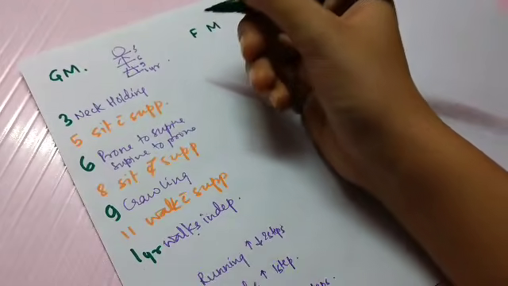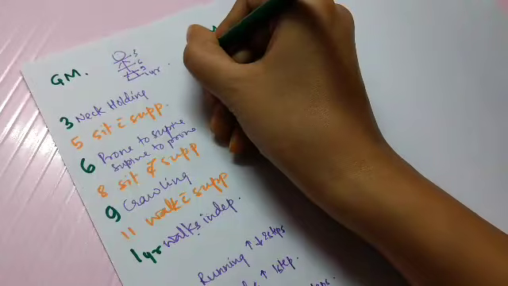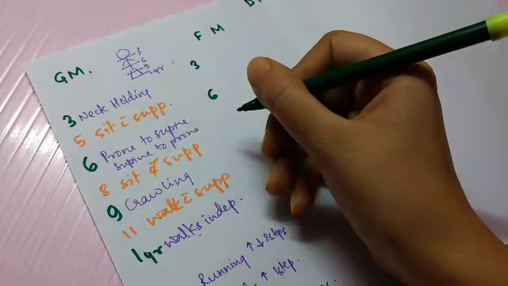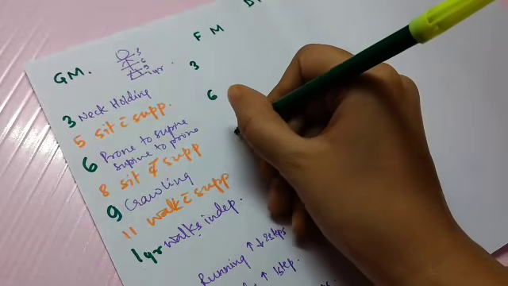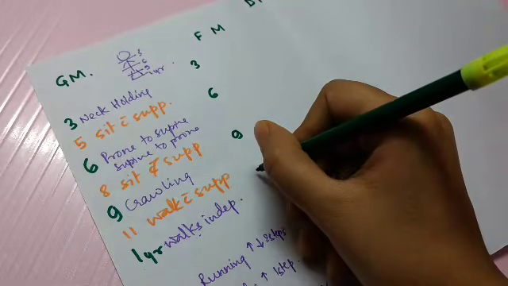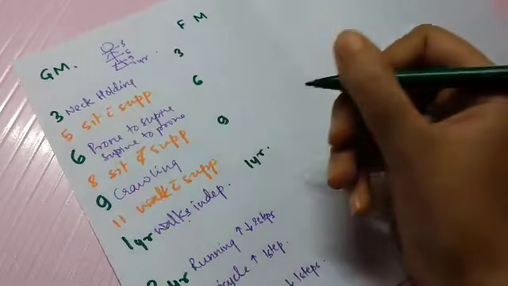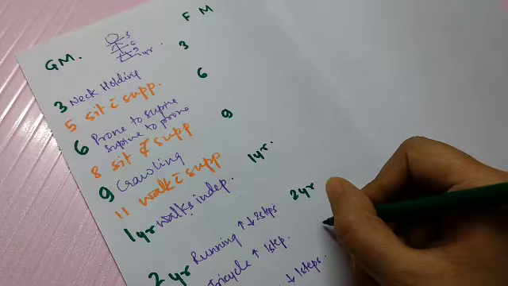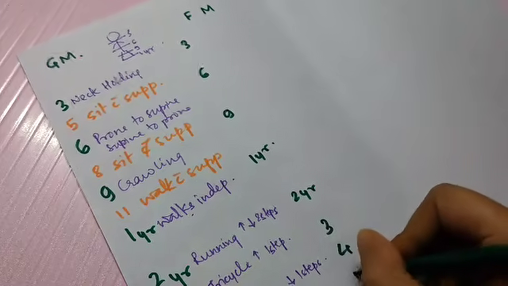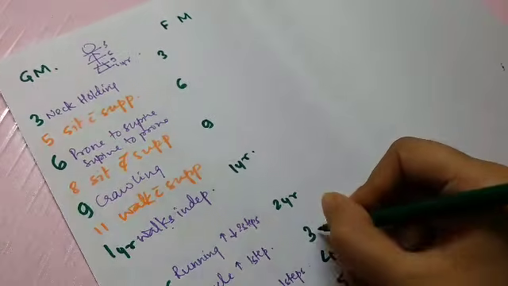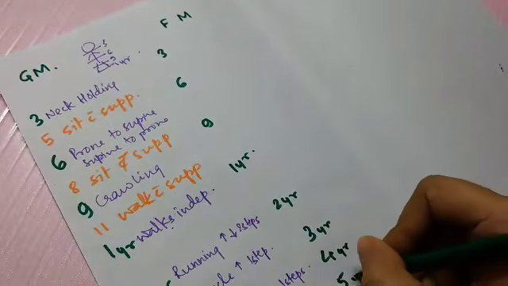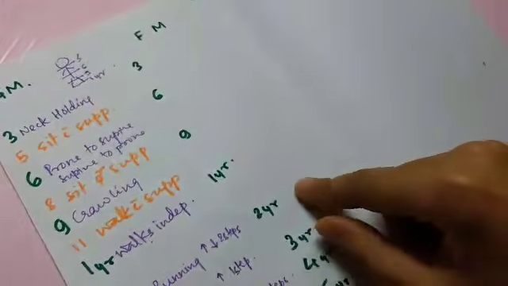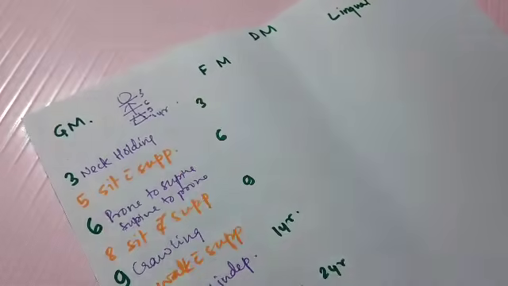So the fine motor starts with 3, and there'll be 6, and there'll be 9, and then 1 year, 2 years, and 3 years, and 4 and 5. If you remember these basics, then you can add on the in-between developmental milestones.